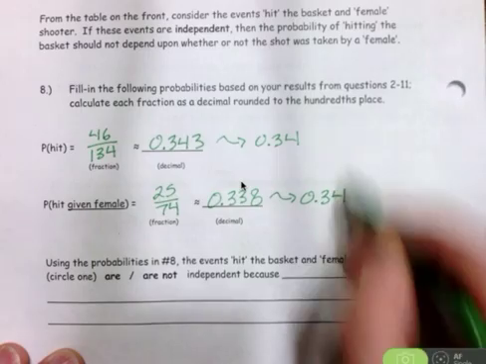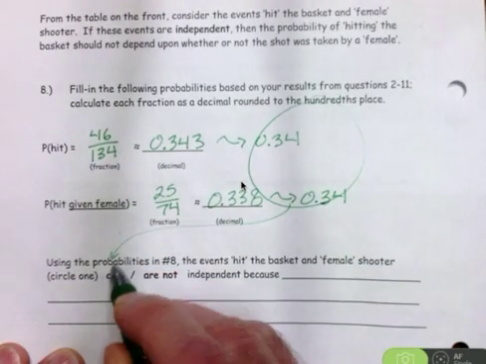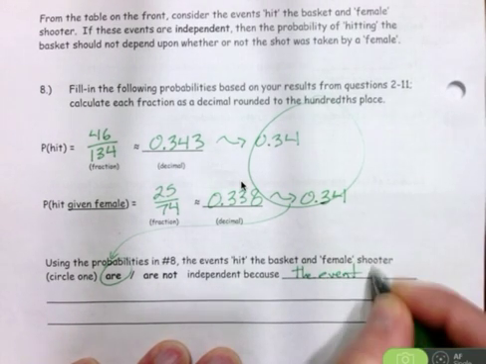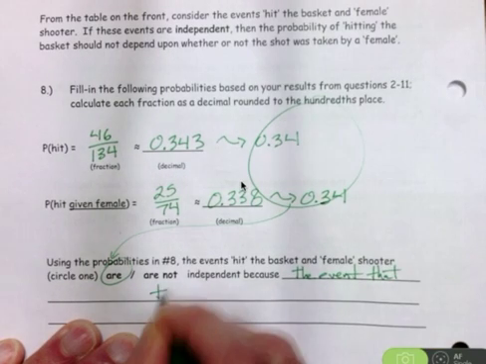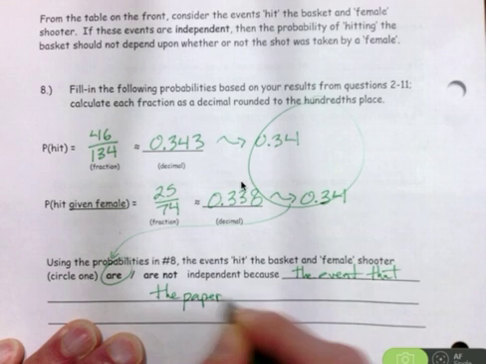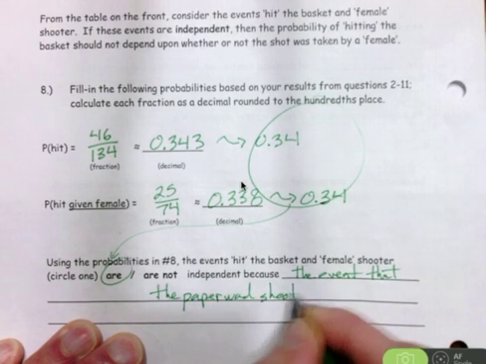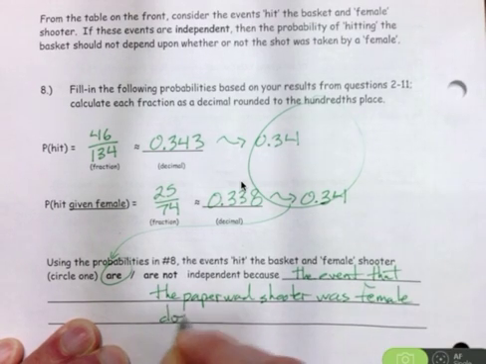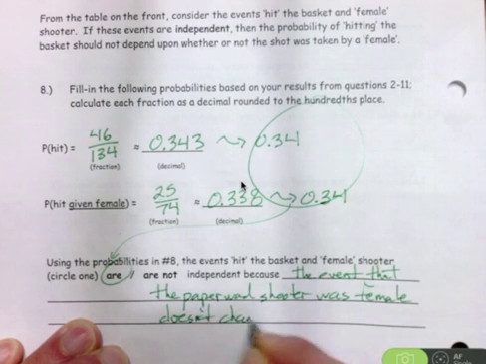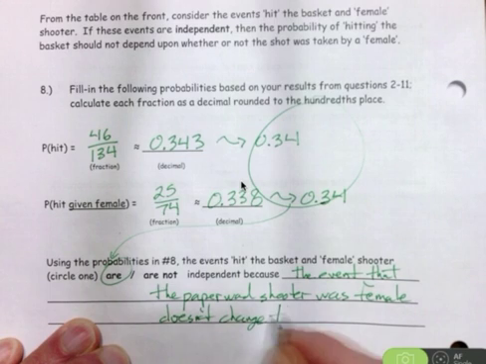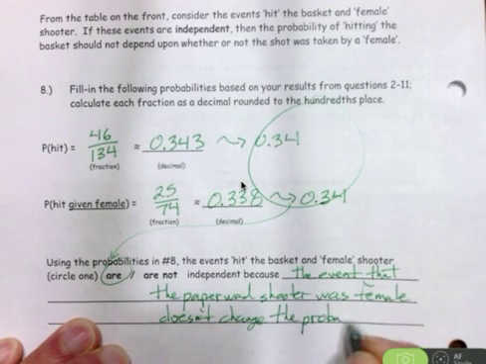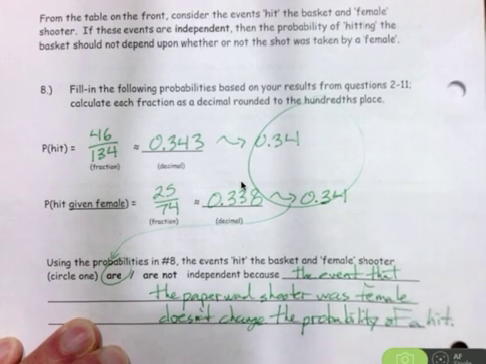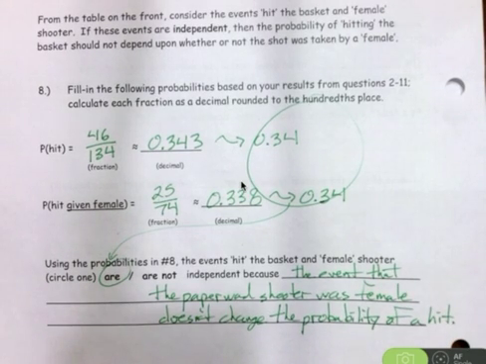So in this context, when I compare these two, I'm inclined to say that these two are independent because the event that the paperwad shooter was female doesn't change, it doesn't have an impact on the likelihood or the probability of a hit.